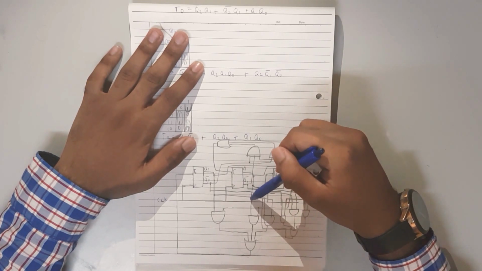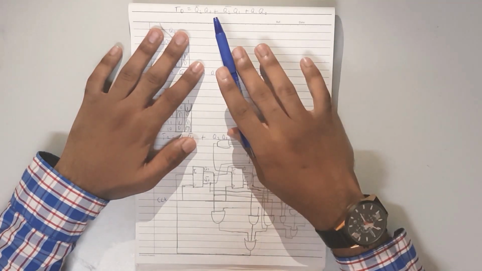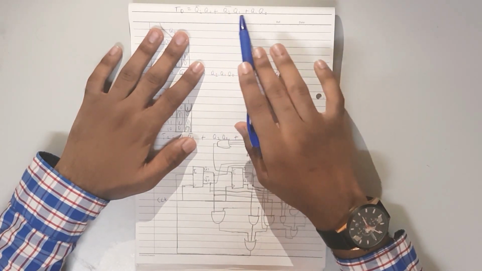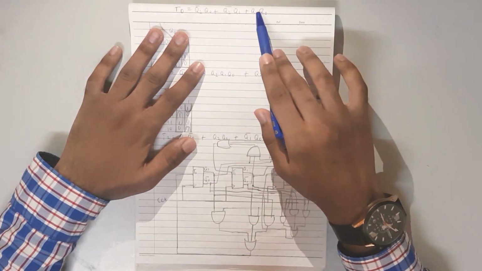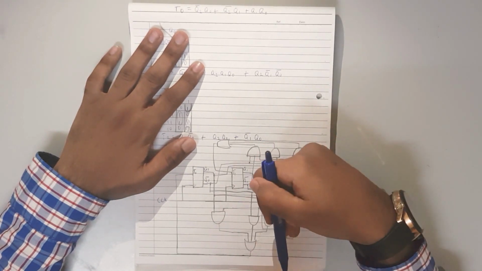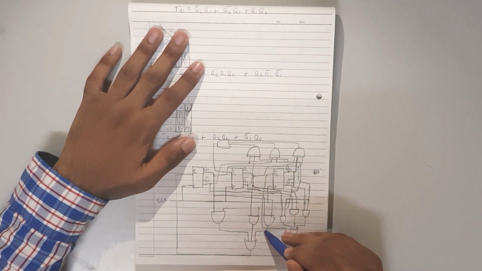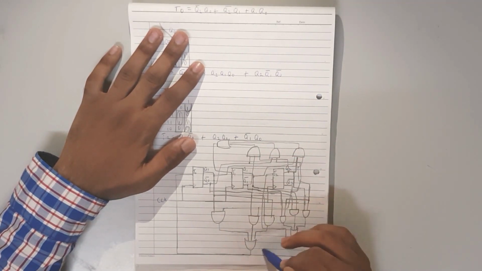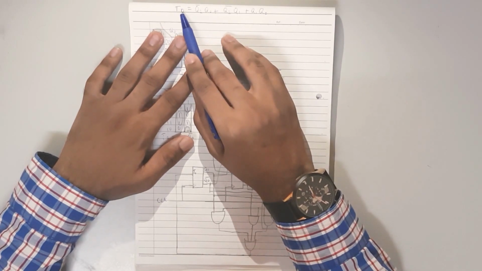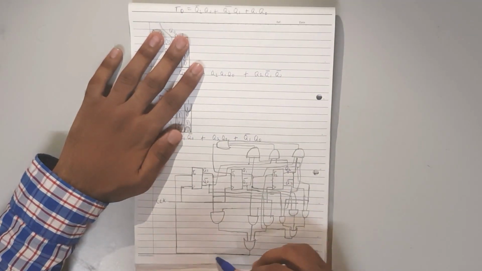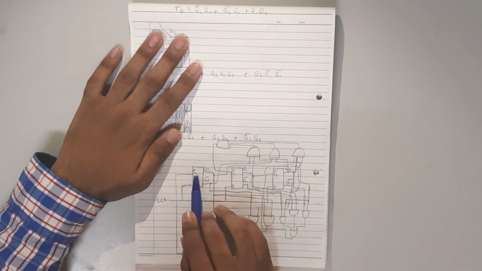Put them in AND, and because between them there's a plus, the outputs of these should be put inside an OR gate. That's what I did here. I took all 3 and put them in OR. Now the output of this OR goes to T0. So you take this output and input it in T0.